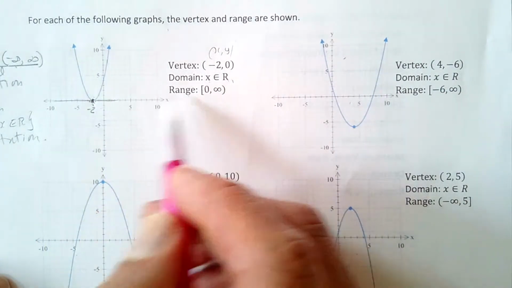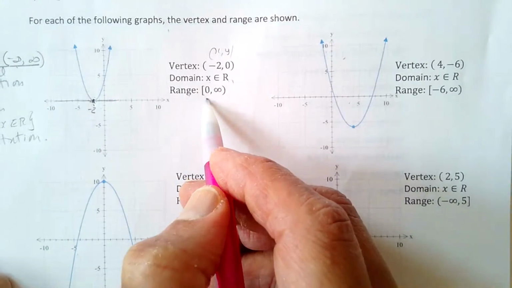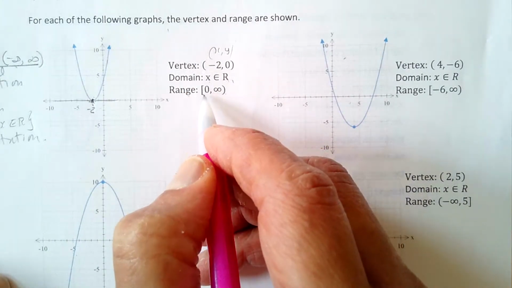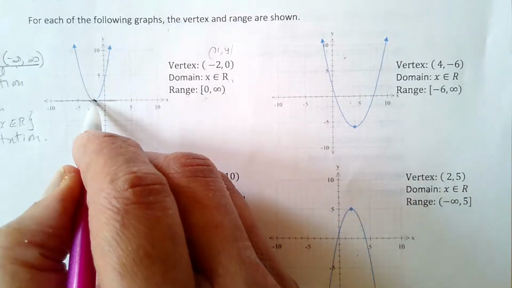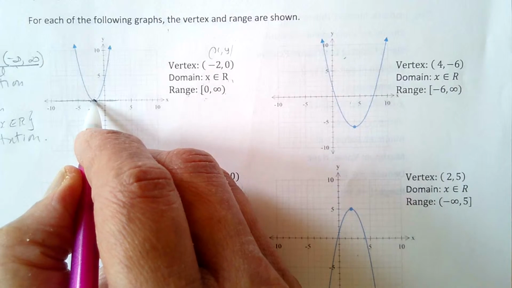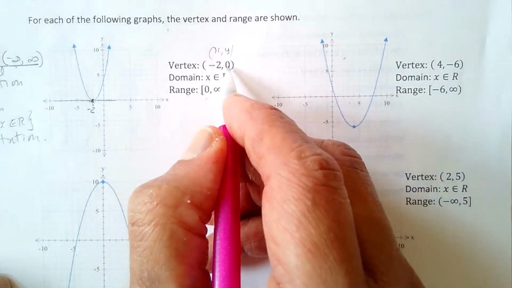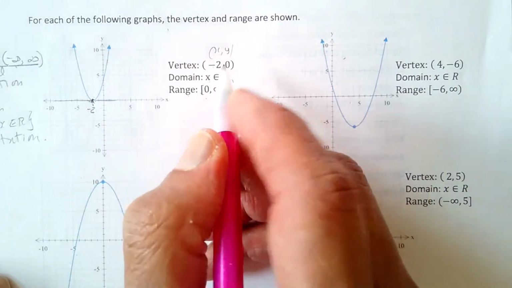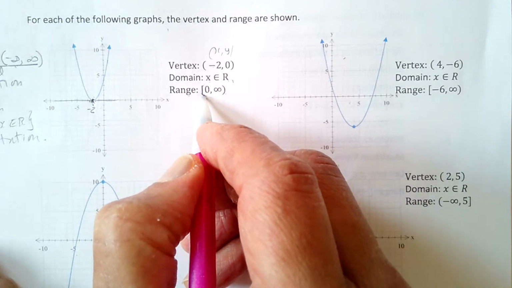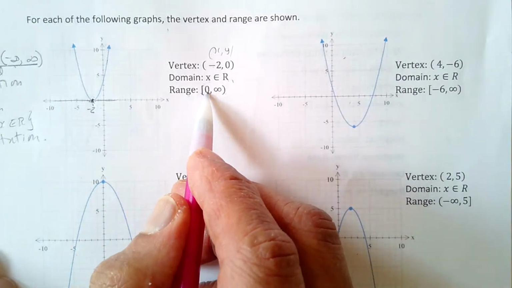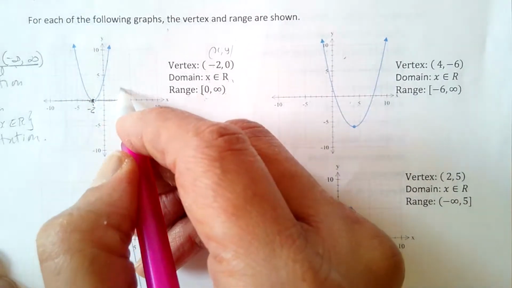So the range, now this graph is going up. The range is from 0 to infinity. Now you need a square bracket. It means it touches 0. So the vertex is negative 2, 0. It means that the graph touches the point 0. So the range is from 0 to infinity. So it's going up.